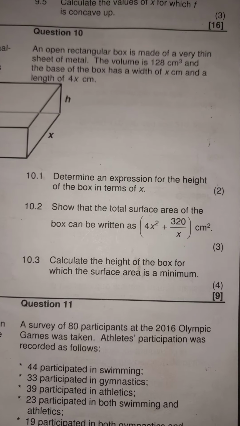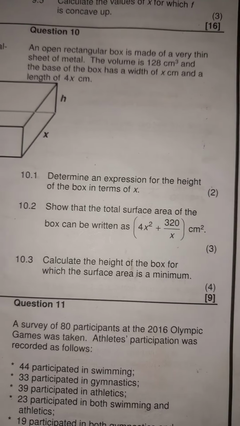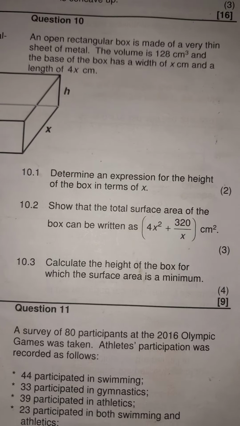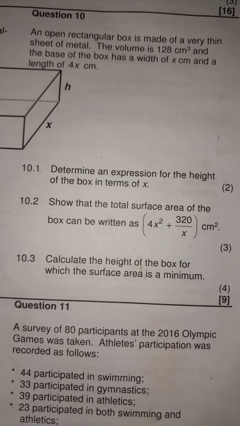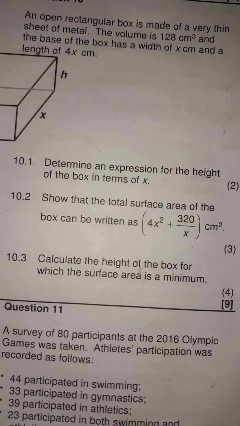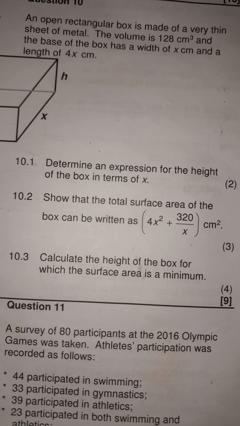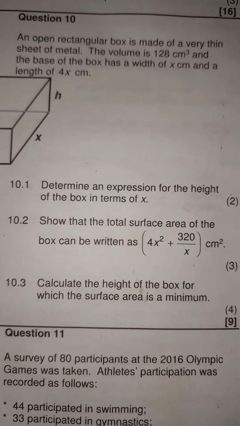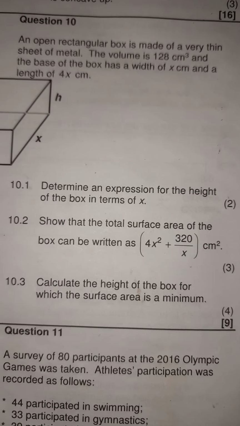Hi guys, it's still Mr. Richard. We are on question 10. Yes, we're still working with prelim 2016 Gauteng. Yes, if you're preparing for your final, this video is also helpful if you're preparing for final November 2022.